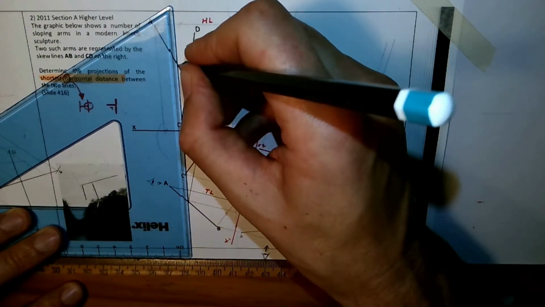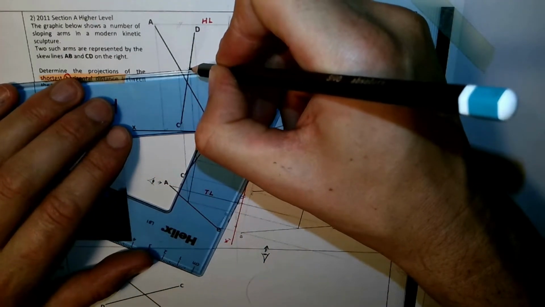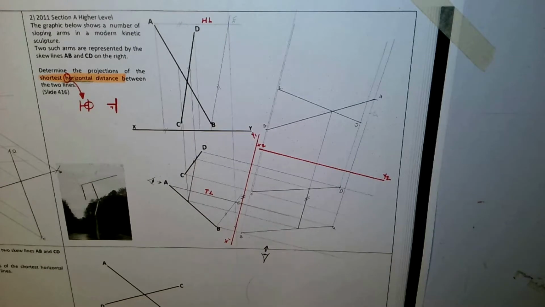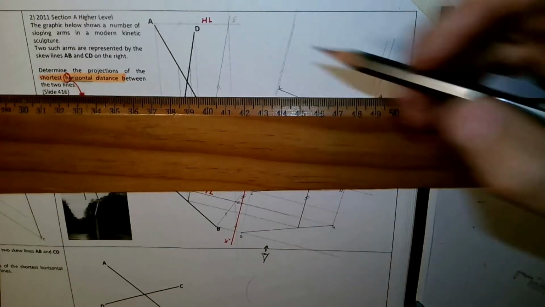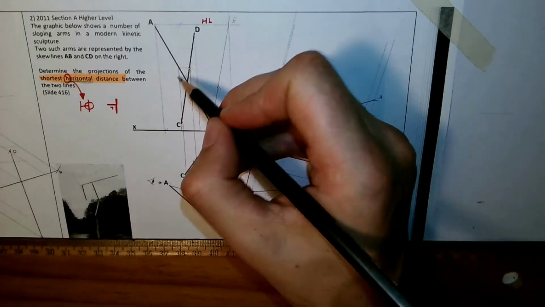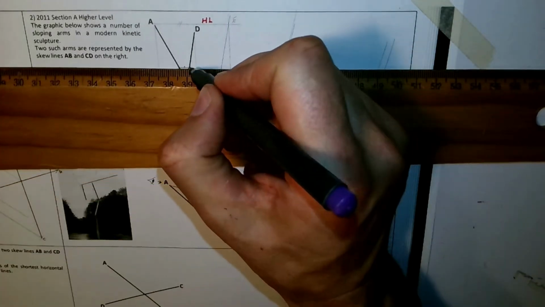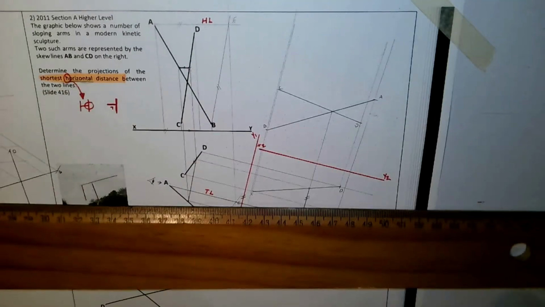Again, once we get up to our first view, which is going to be our elevation, we should find it is a parallel line with the ground line, which means that it is correct because it is a horizontal line. And that's where we find the shortest horizontal distance between skewed lines.